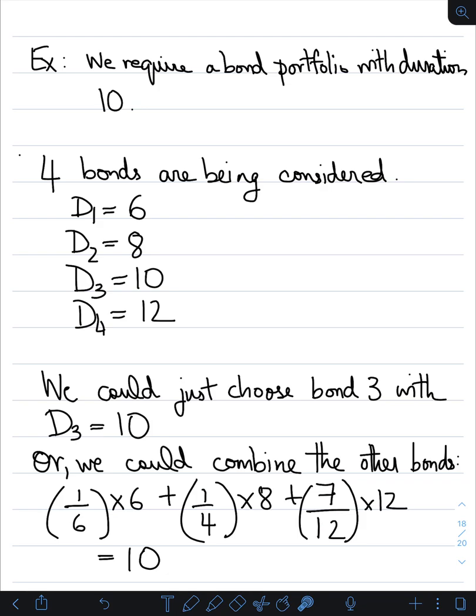You could put any weights, basically, is what it's saying. As long as you do it in the right way, you'd end up with 10. So you could combine those 3 assets. If you didn't have the bond with a duration of 10, you could still achieve the duration of the portfolio of 10.